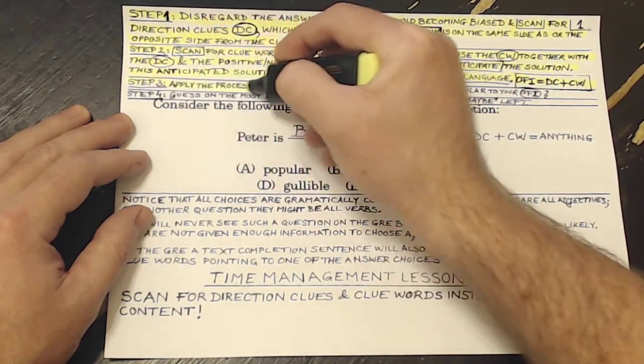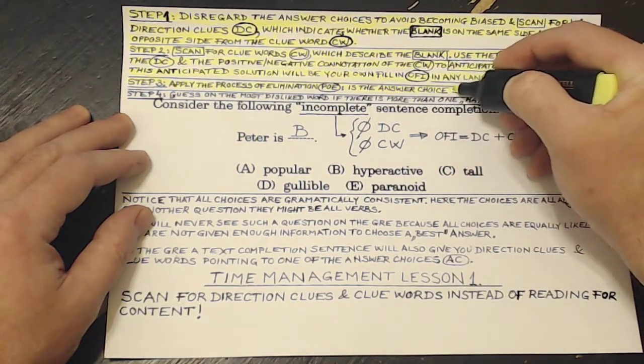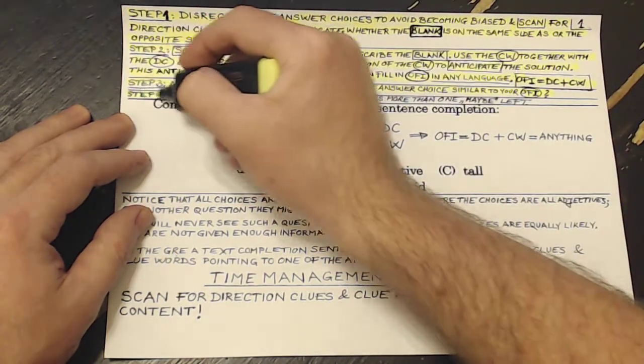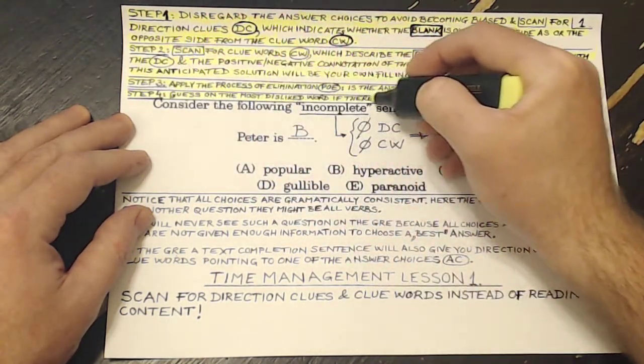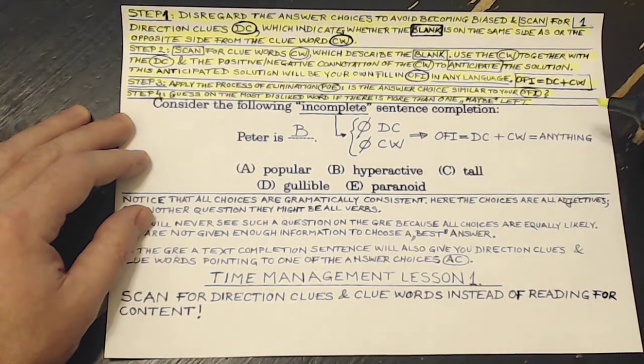Step 3. Apply the process of elimination as follows. Ask yourself the question, is the answer choice similar to your own fill-in? Finally, step 4. Guess on the most disliked word if there is more than one maybe left.